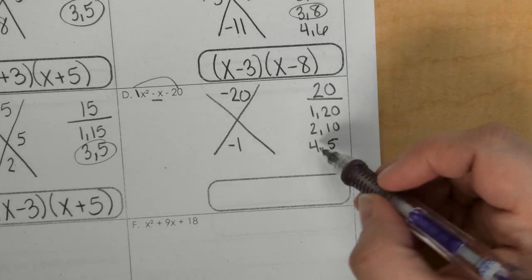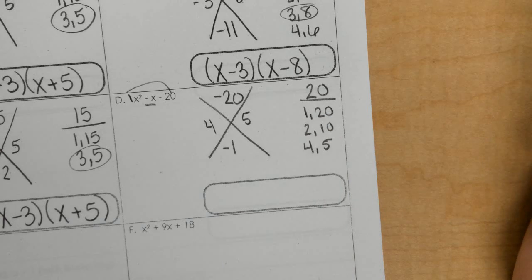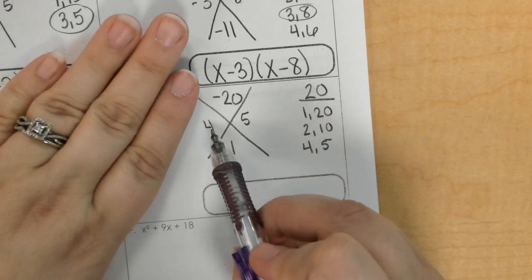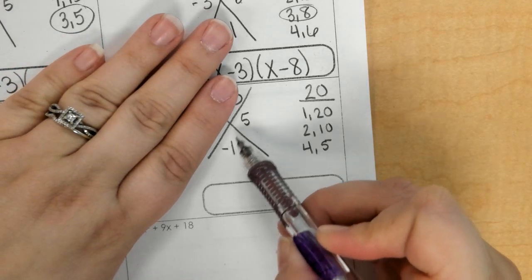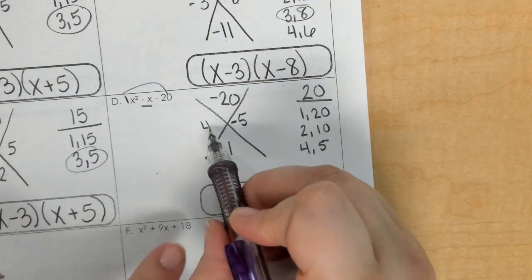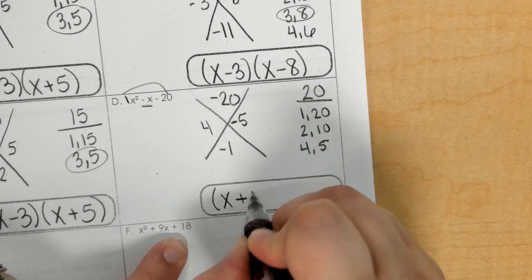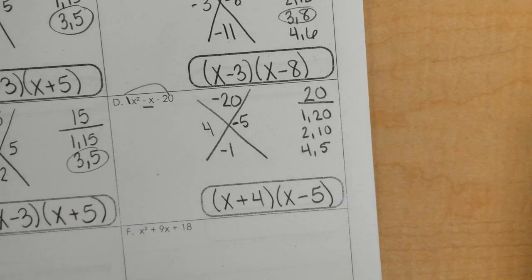So it looks like 4 and 5 could make a negative 1 if I subtracted them. Again, if I have a small number first, big number second, these signs have to match. So I would have x plus 4 and x minus 5.